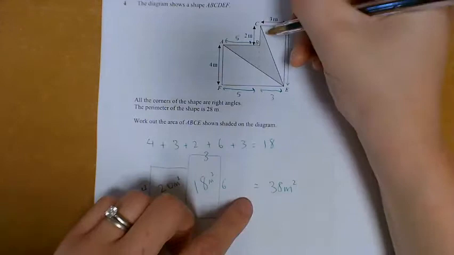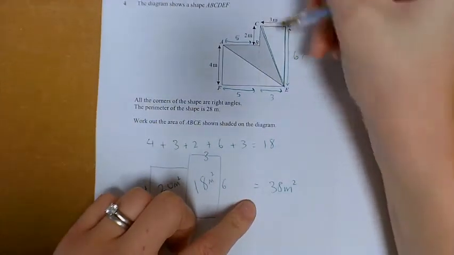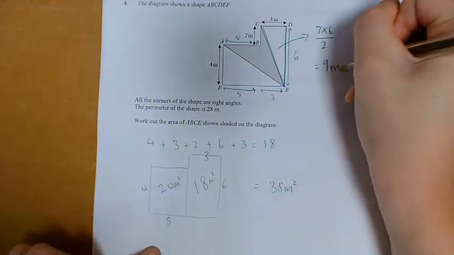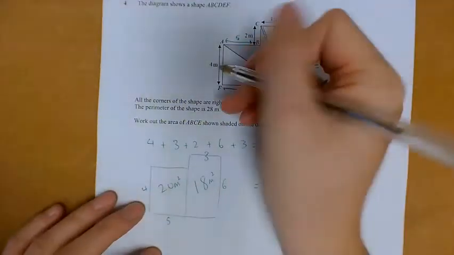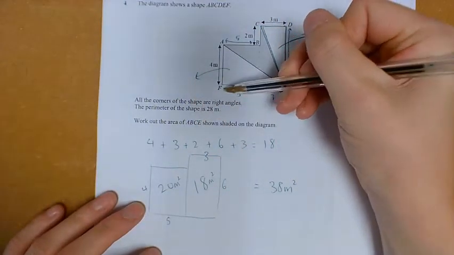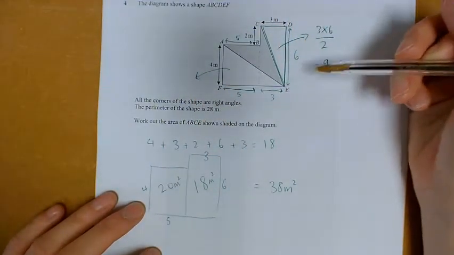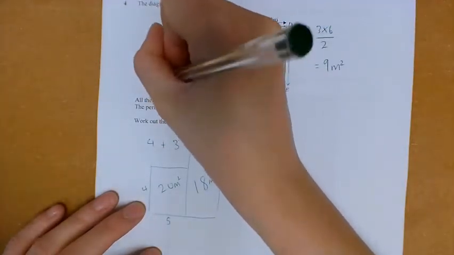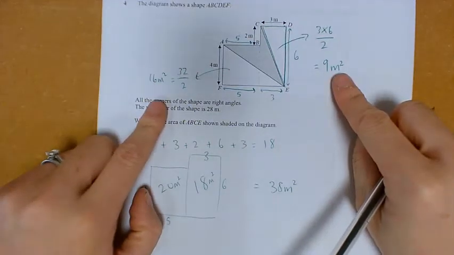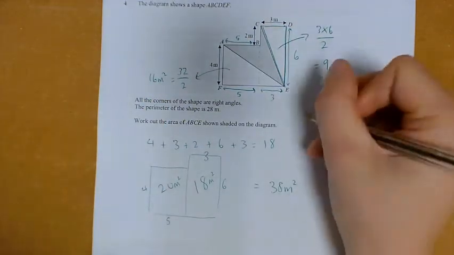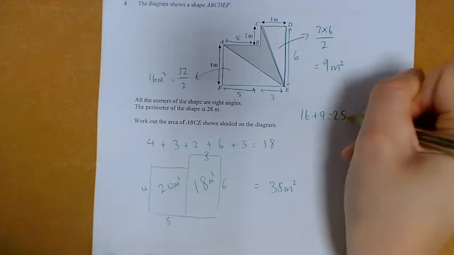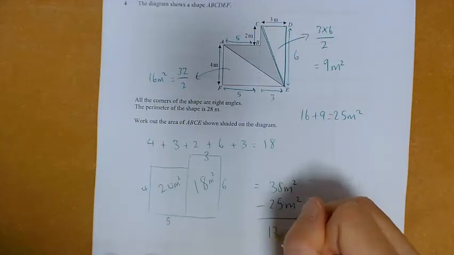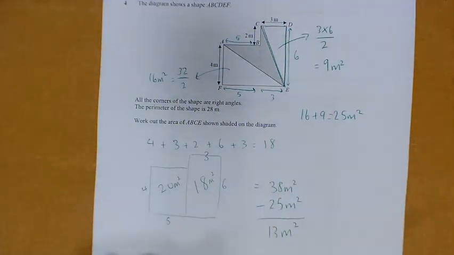And then we need to think about the triangles. This triangle here would be 3 times 6 divided by 2. Don't forget to divide by 2 for a triangle. So 18 divided by 2 is 9. And this triangle here is 4 times 8 divided by 2. 4 times 8 is 32, divided by 2 is 16 meters squared. So for the 2 triangles, we have 16 add 9, which is 25. And then 38 take away 25 meters squared is 13 meters squared, and that's your final answer.